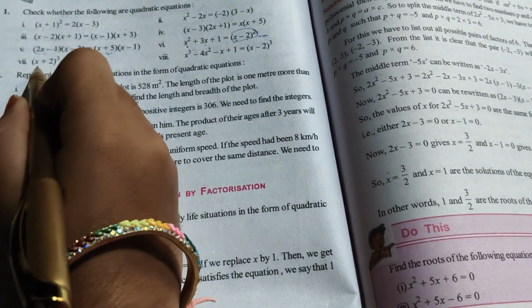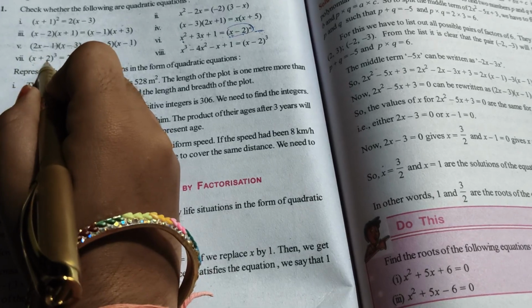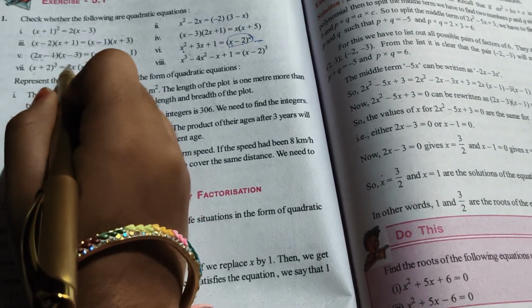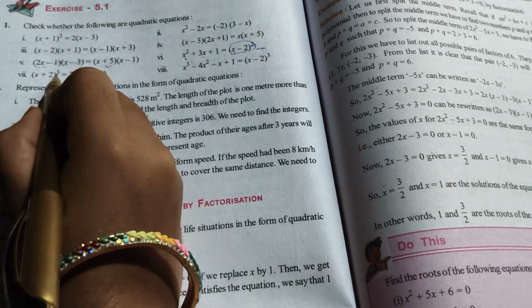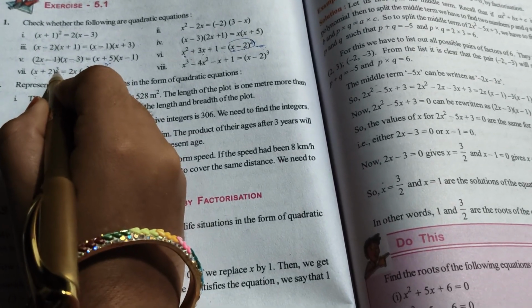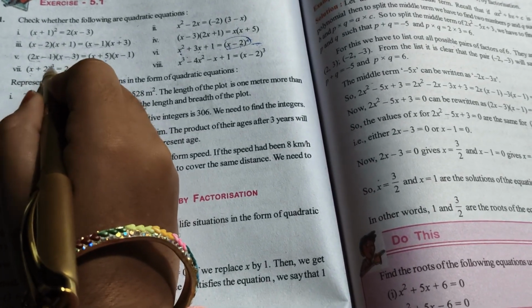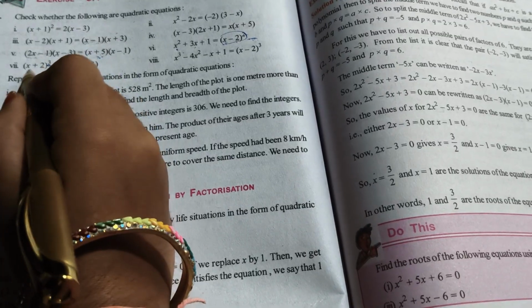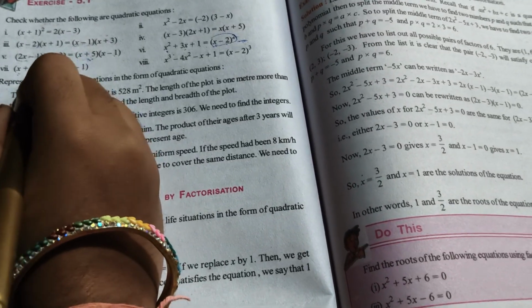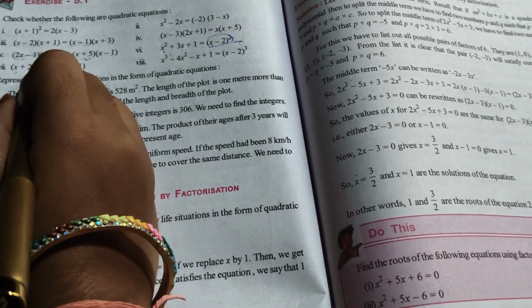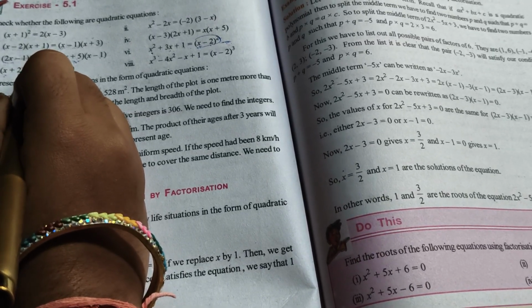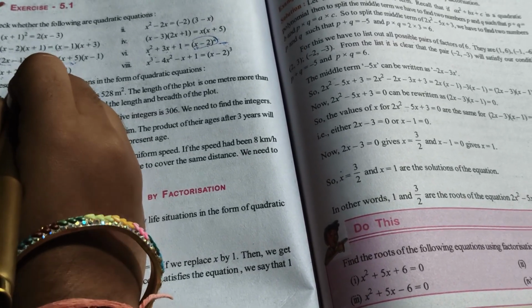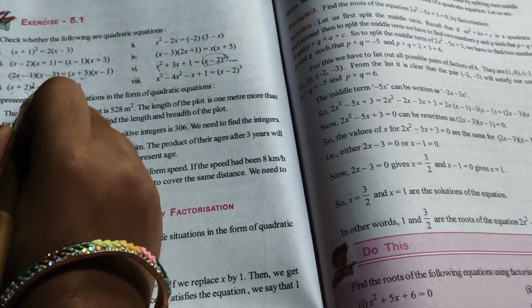Next, seventh. If you observe the seventh, x plus 2 whole cube is equal to 2x into x square minus 1. Here the power is cube. If we apply the a plus b whole cube formula, x cube will become. What we discussed previously, a quadratic equation must contain only power 2, not 3 or 4. So here containing 3 means it is not a quadratic equation.